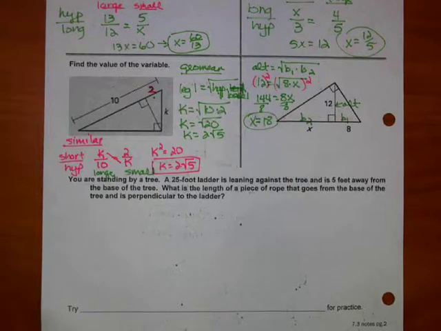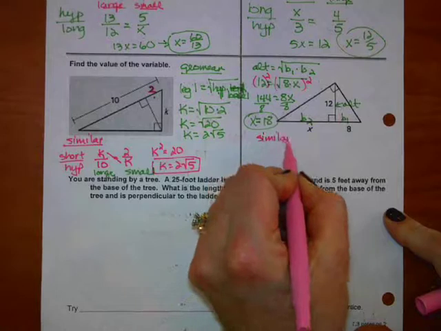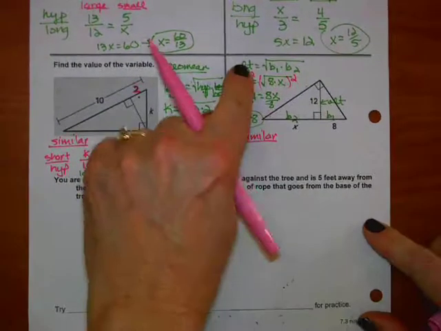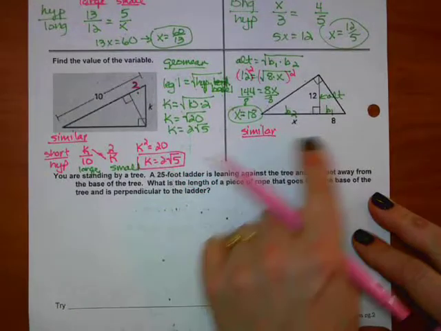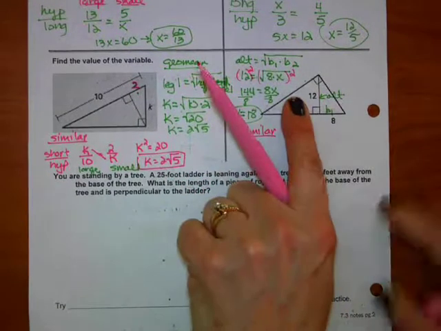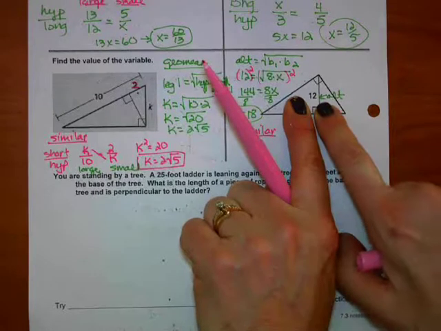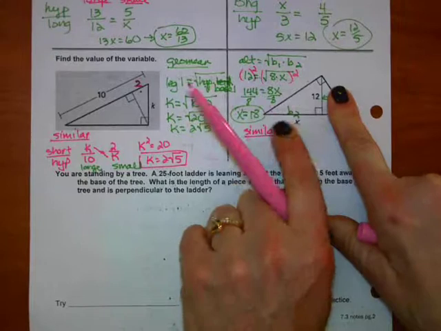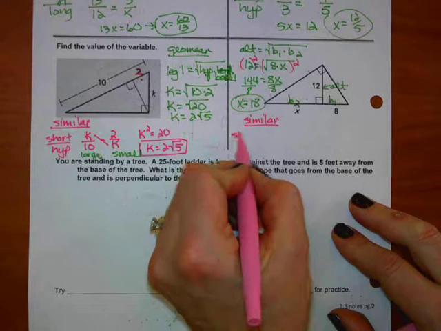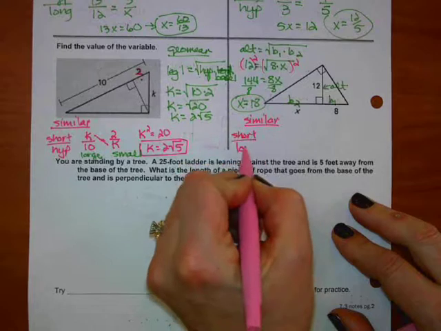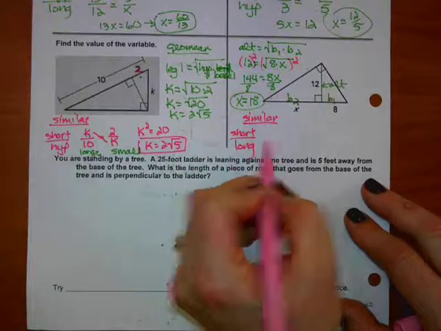Similar. So here's using geomean. Here's using proportions, similar triangles. What do we have? We have in the small triangle here, we have the short leg and the long leg, don't we? And then in the medium, long leg, short. So let's set up a proportion like that. Short over long. Let's start with the small triangle. So short is 8 and long is 12.